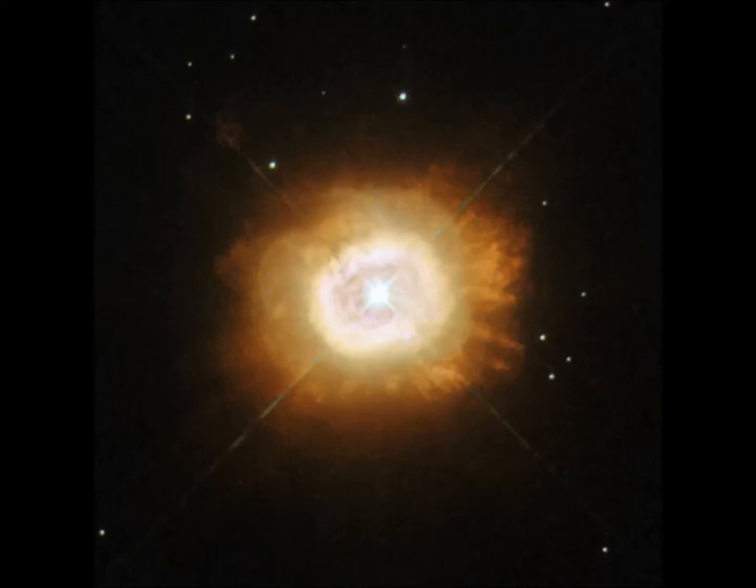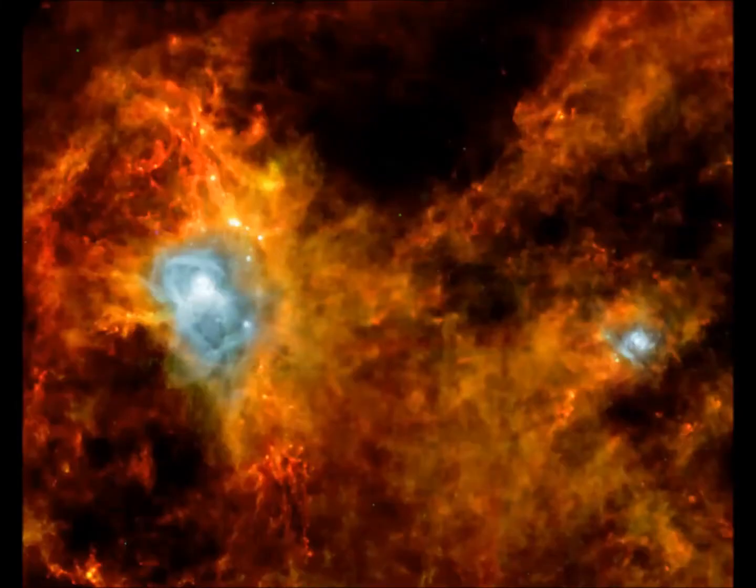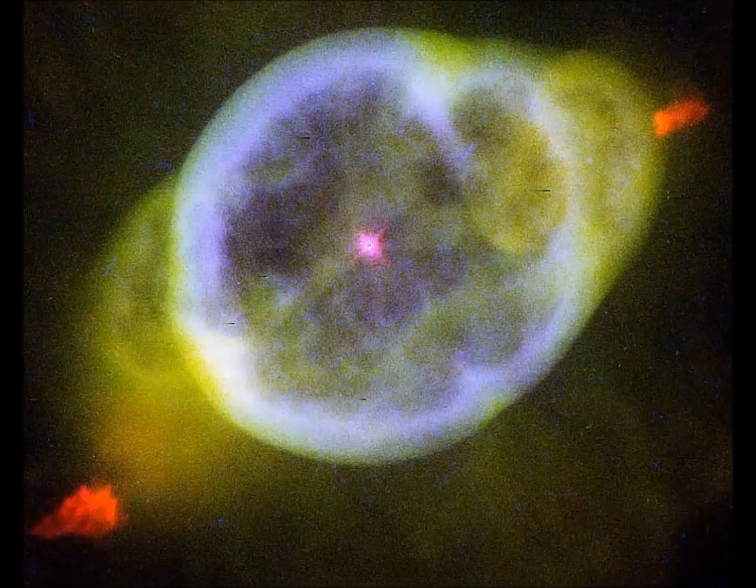Around this star, a protoplanetary disk begins to form and can have a radius of up to 1,000 astronomical units. As the radius decreases, the rotation increases due to the conservation of angular momentum. It is thought that these disks form planetary systems.